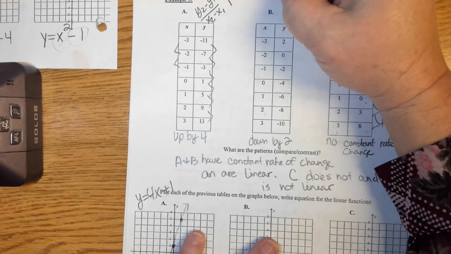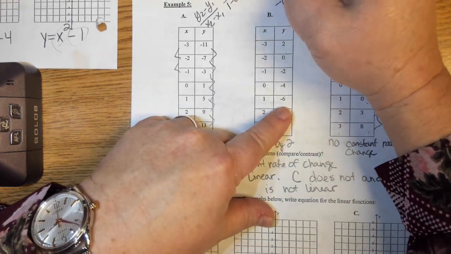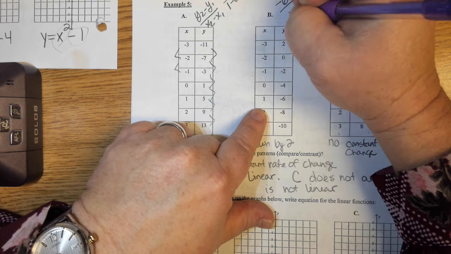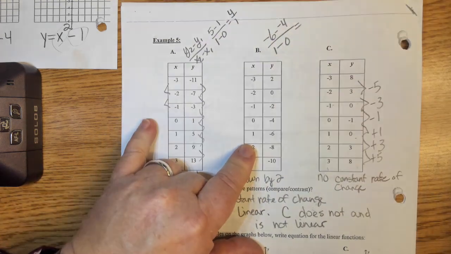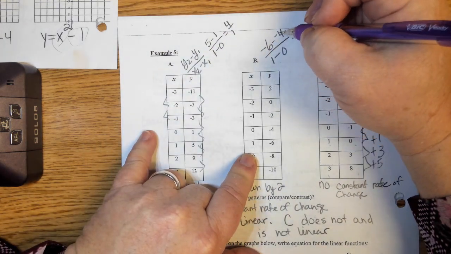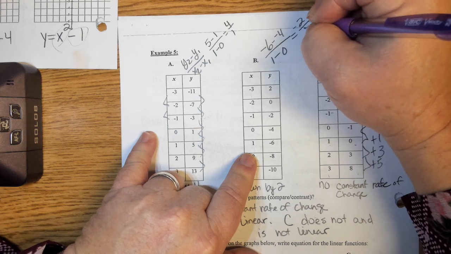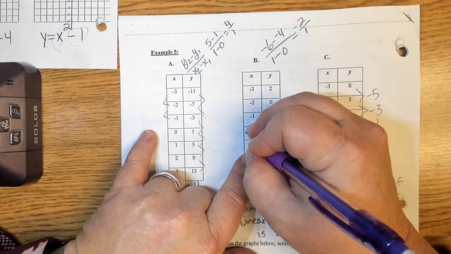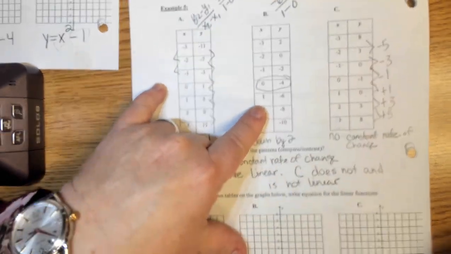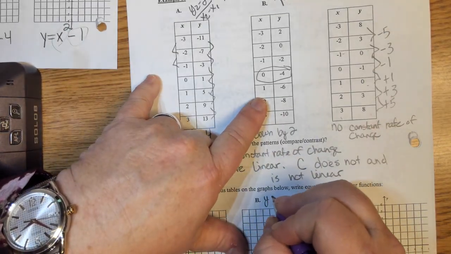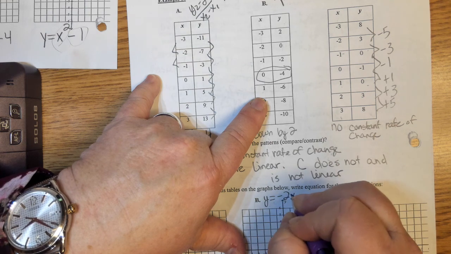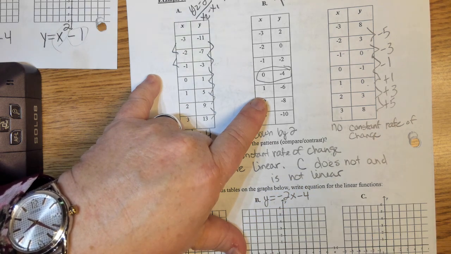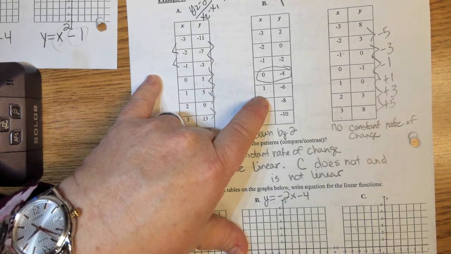This one's going down by 2, and if you needed to know how to get your slope, I could do -6 subtract -4 over 1 subtract 0, and this would turn to a positive. I would get -2 over 1. There's my slope, and my y-intercept is at -4. So I know I can write this as y is equal to -2x minus 4. I know my y-intercept is going to be at -4.